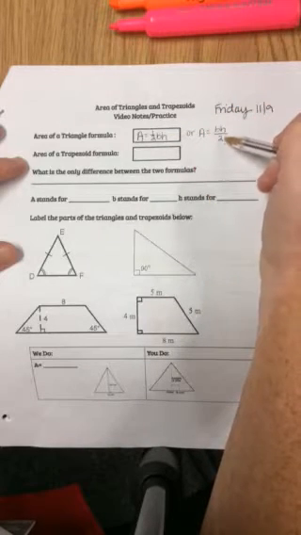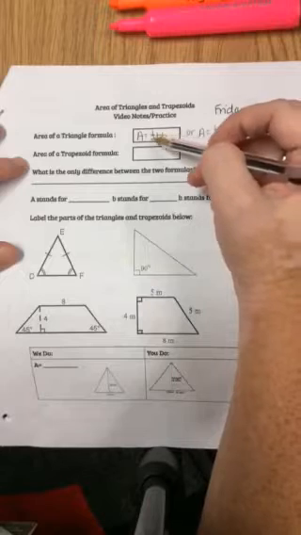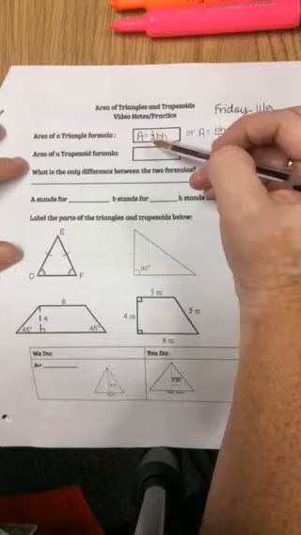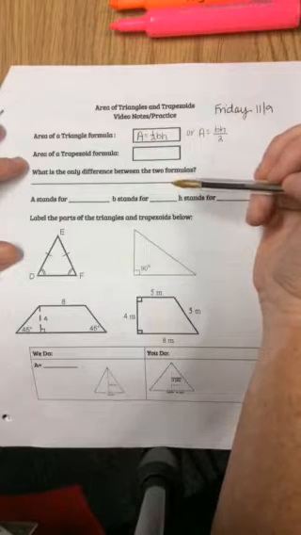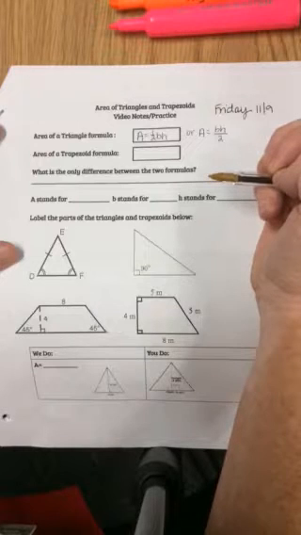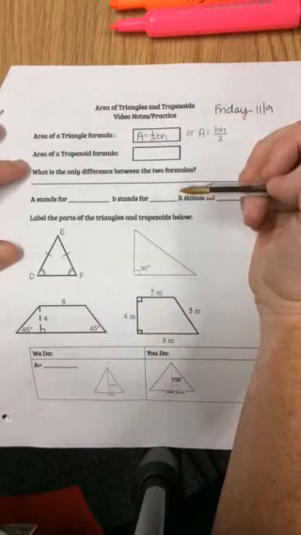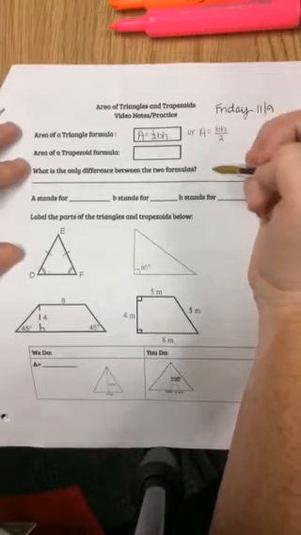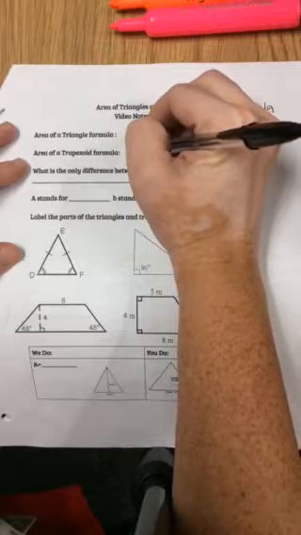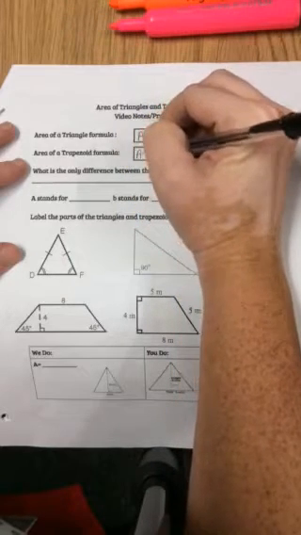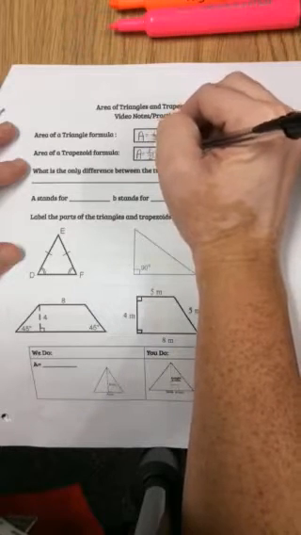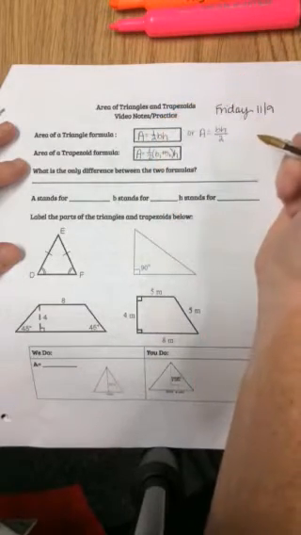Whenever I divide something by 2, it's the same thing as cutting it in half. So sometime by the end of the problem, you have to have cut some number in half before you can finish the triangle. Now let's write the trapezoid formula. On the trapezoid formula, it's a little bit different. It says area equals half, but it has parentheses, base 1 plus base 2, all times the height.